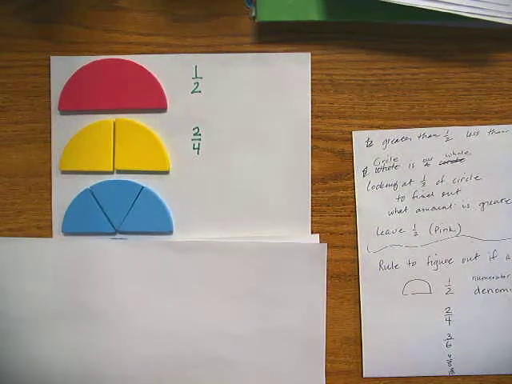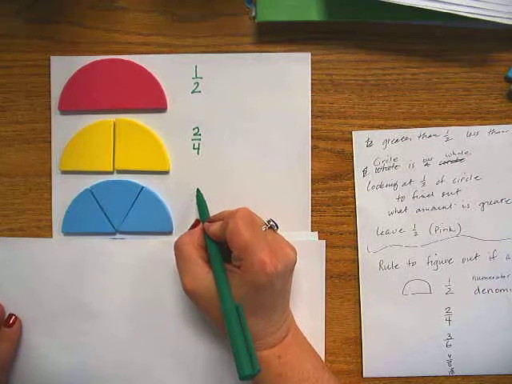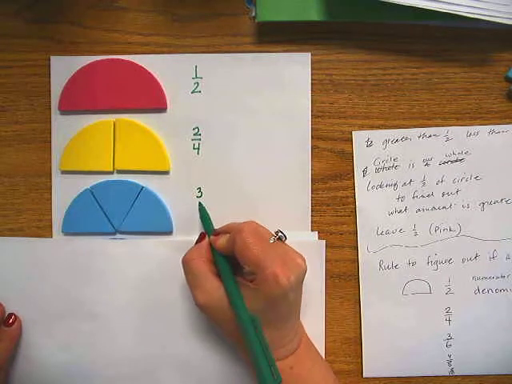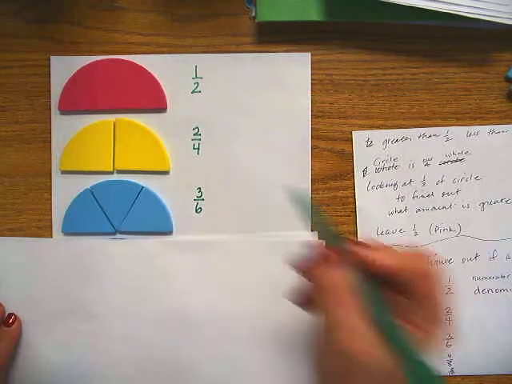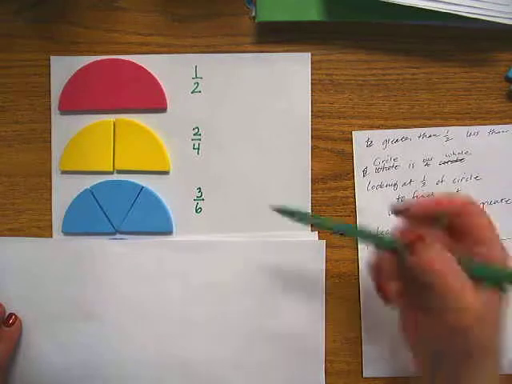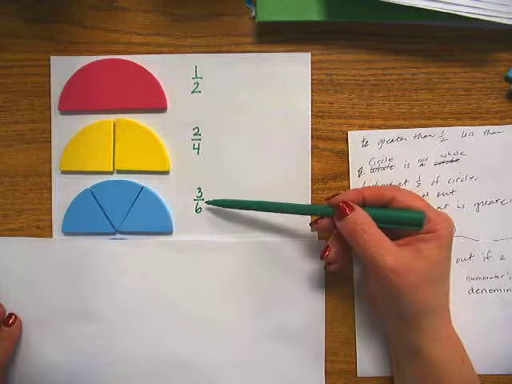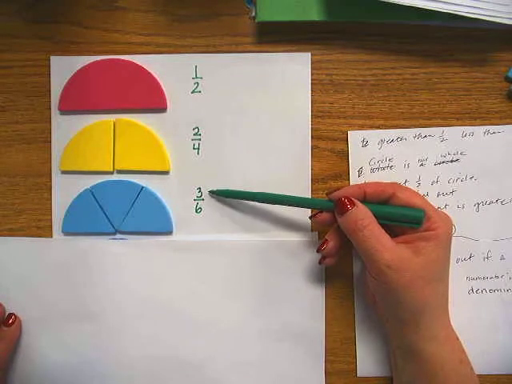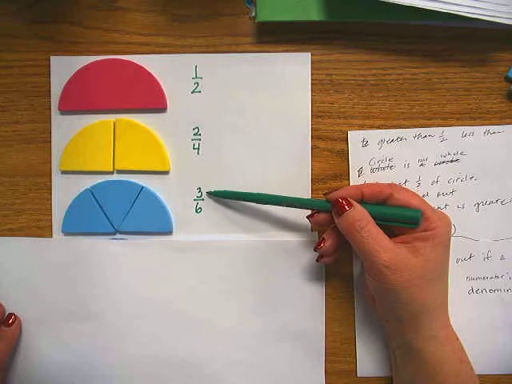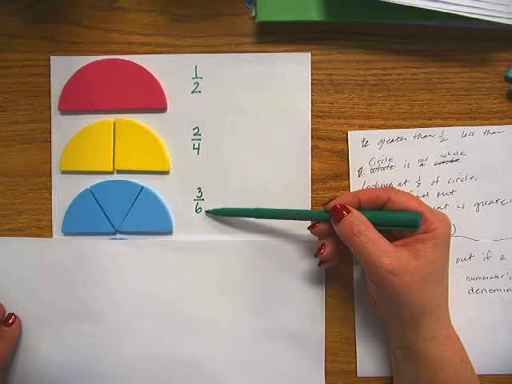If we're looking at just this part, but we were just looking at the fraction number, we would write it 3 parts out of 6. And so we want to ask ourselves, is the numerator, the top number, half of the denominator, the bottom number?